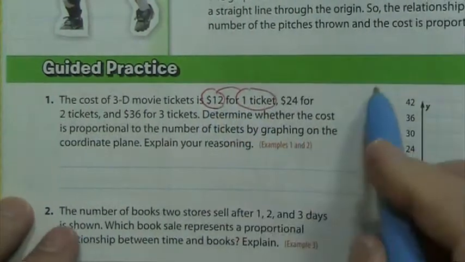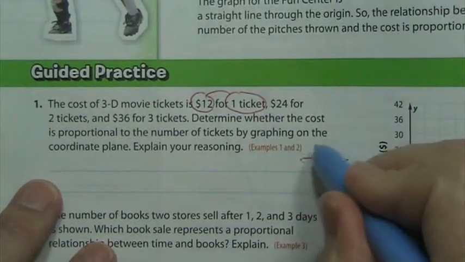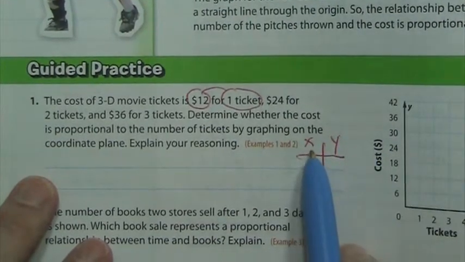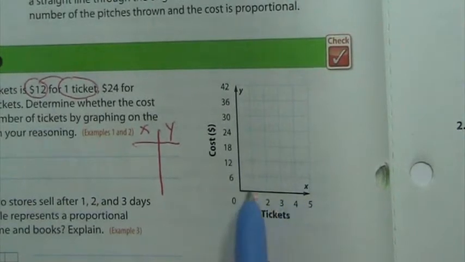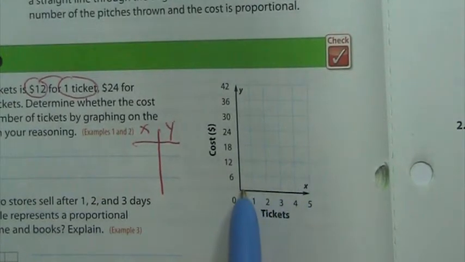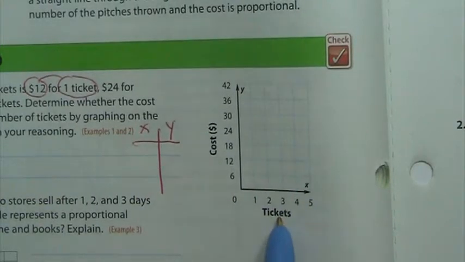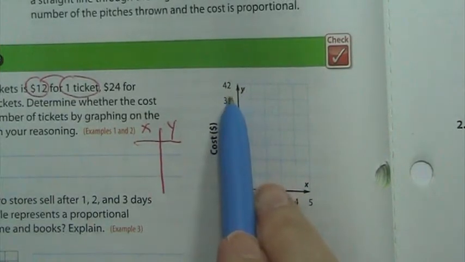Sometimes it's easier to make just a little table, with your X's and your Y's. X's are tickets, and cost, the money, is the Y's.